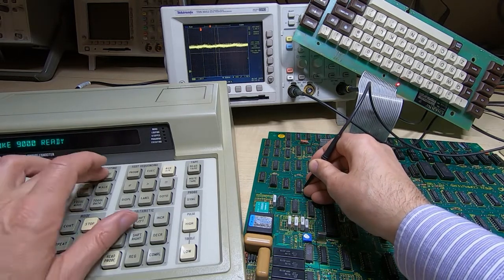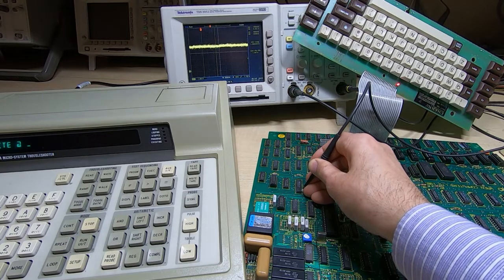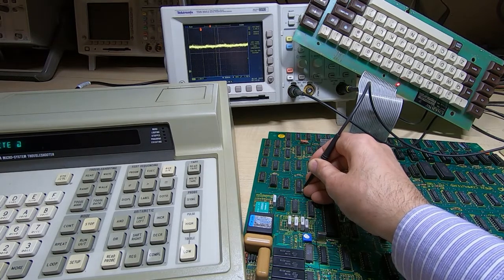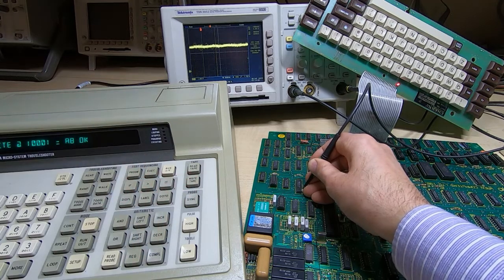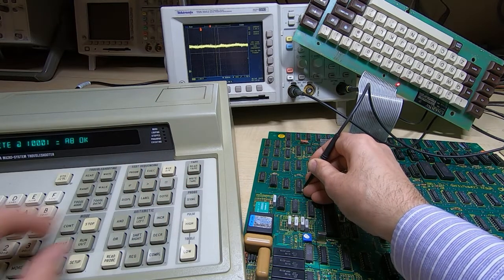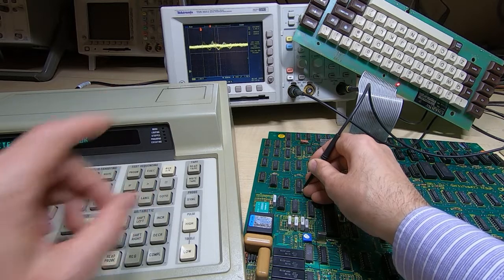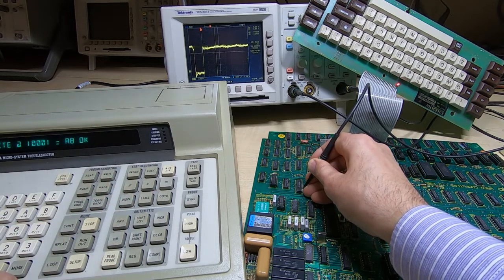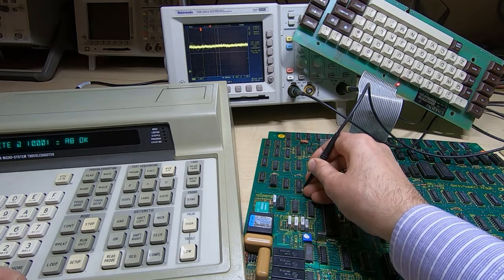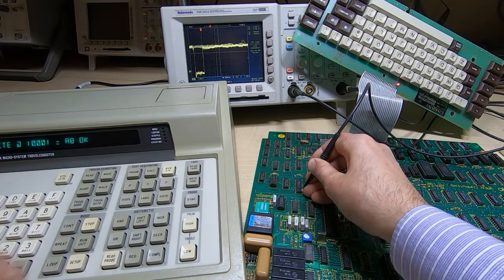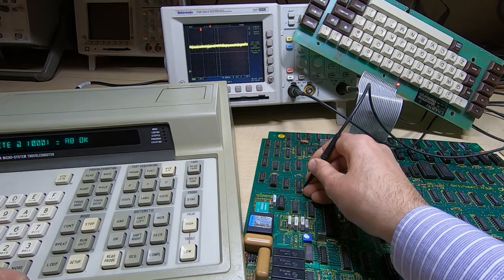If I try writing a value out to port 1, it doesn't matter what value, so I'll write A8, and as you can see on the scope we got an update. So I'll just repeat that. If you keep an eye on the scope, you can see that each time we write a value to that particular port, we get some activity on the latch enable.